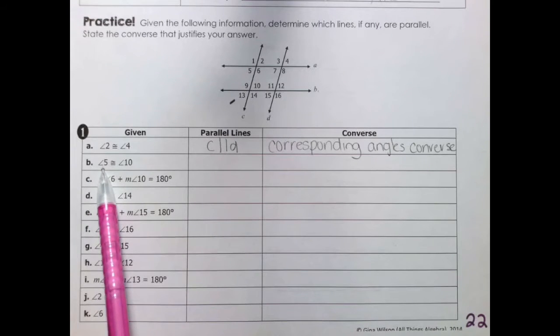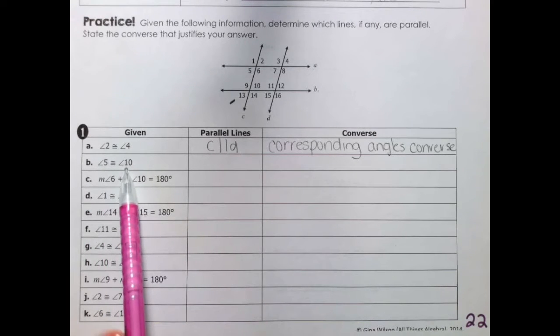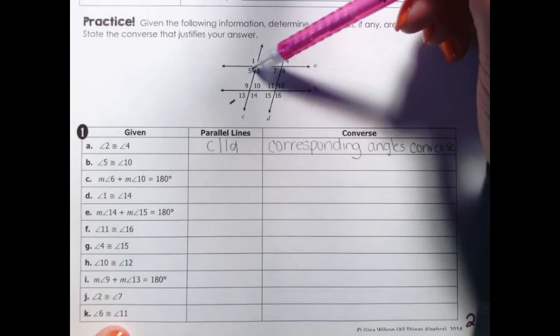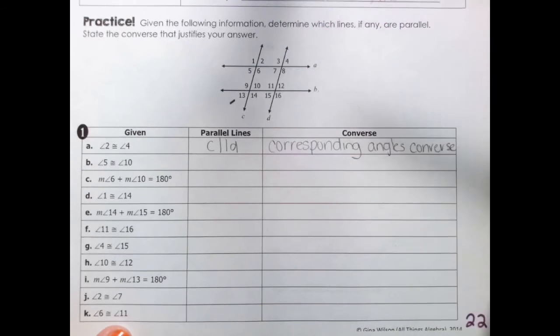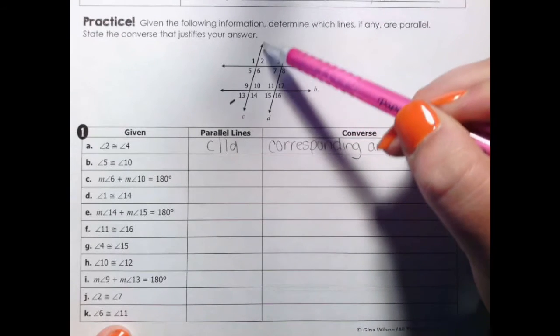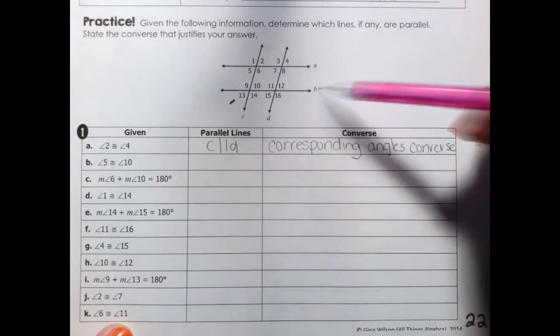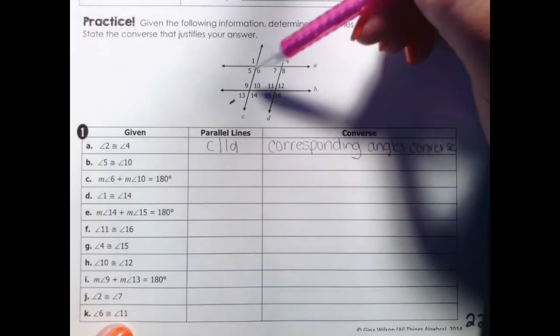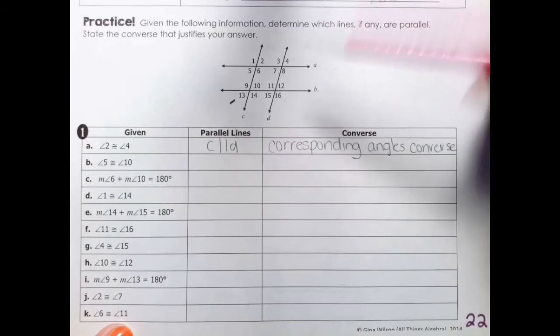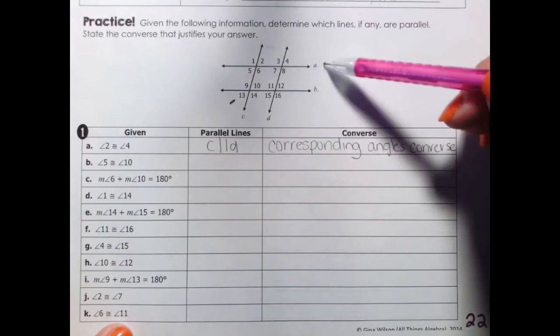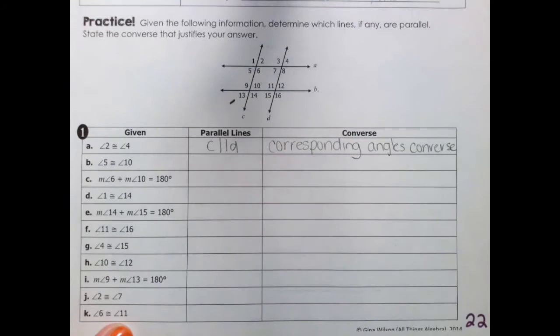Angle 5 is congruent to angle 10. So I'm going to look at my picture. I have angle 5 here and angle 10 here. So my transversal cutting through those two angles is going to be line C, and the two lines that cut through are A and B. And my angle relationship between angle 5 and 10: opposite sides of my transversal, inside lines A and B, non-adjacent. So they're going to be alternate interior angles.